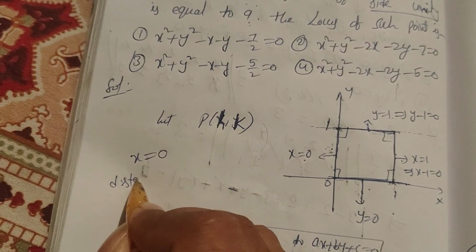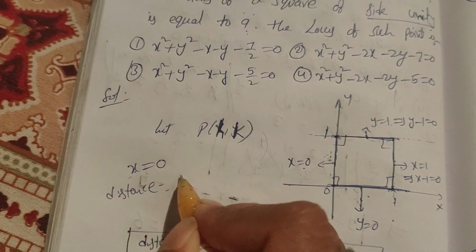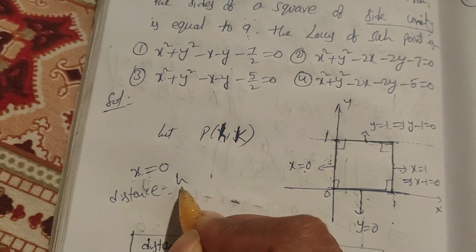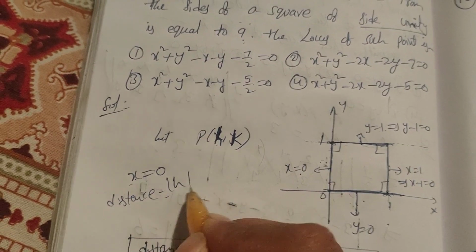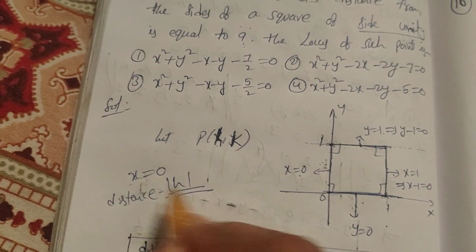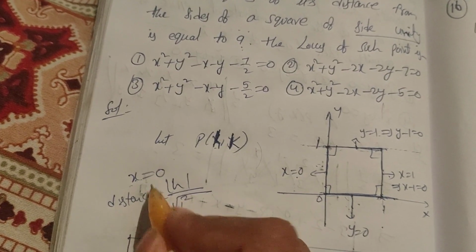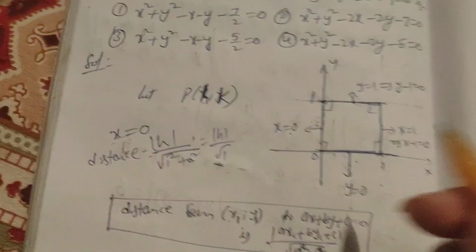Substitute h in place of x. There is no y term and no constant, so directly write modulus of h by root over coefficient of x, that is 1 square, and coefficient of y is 0 square. This is nothing but mod h by root 1.